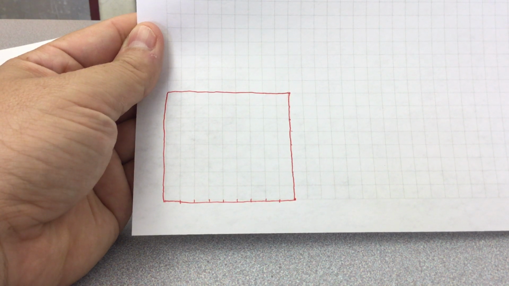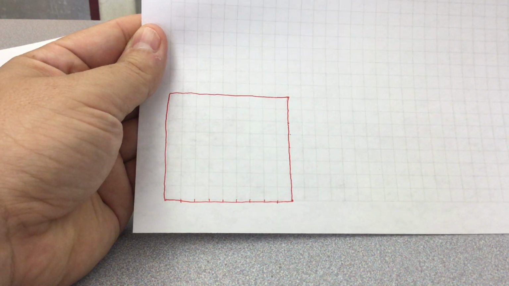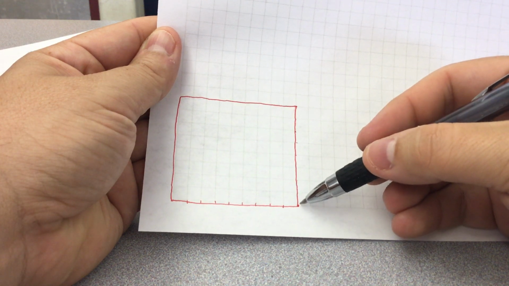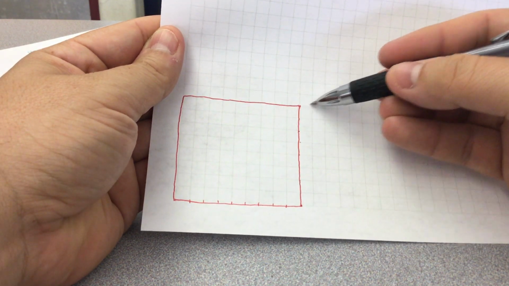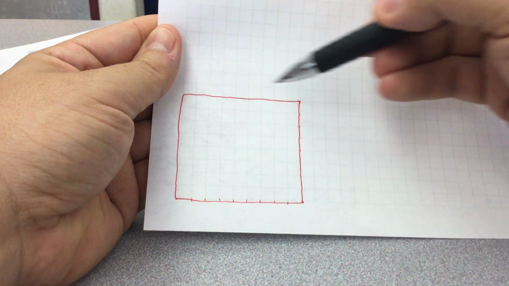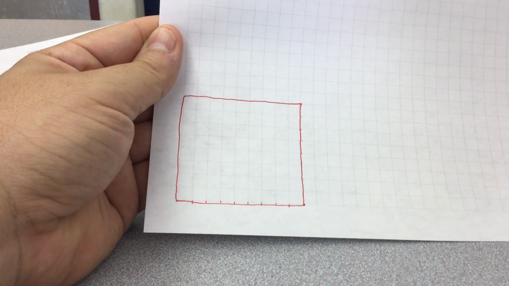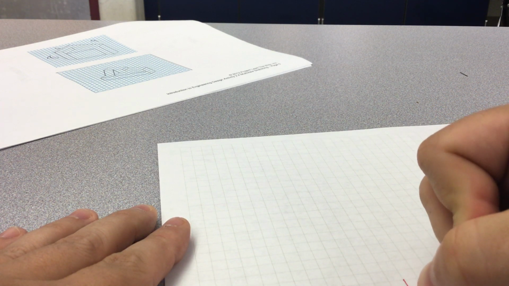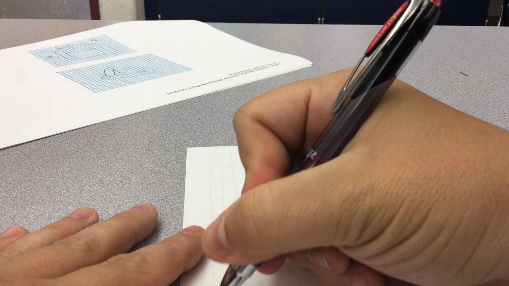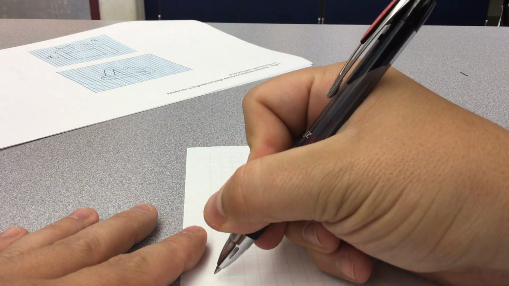We need to leave space in between our views, so I'm going to come over here where I am at. I'm going to count over 4 boxes. 1, 2, 3, 4. We're going to count those up.